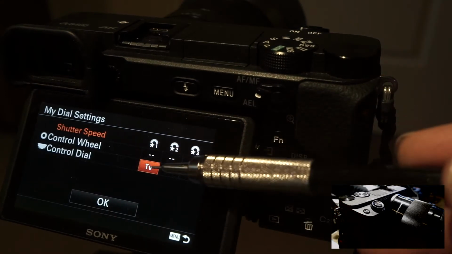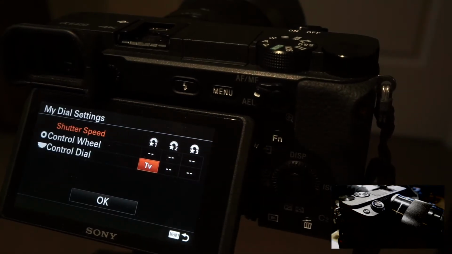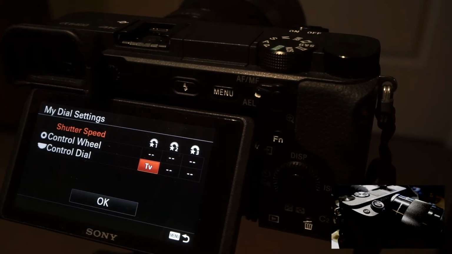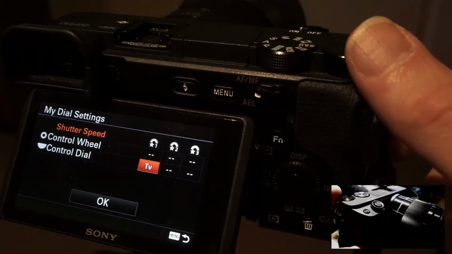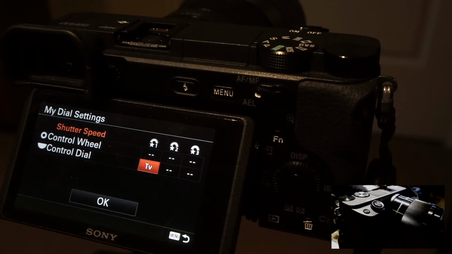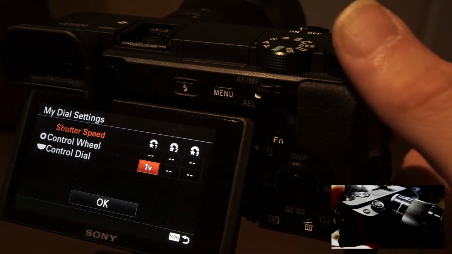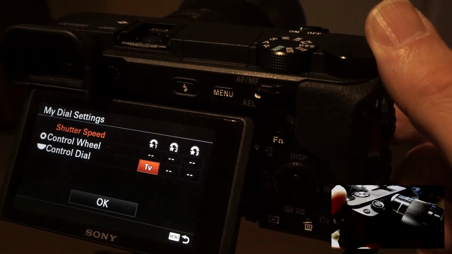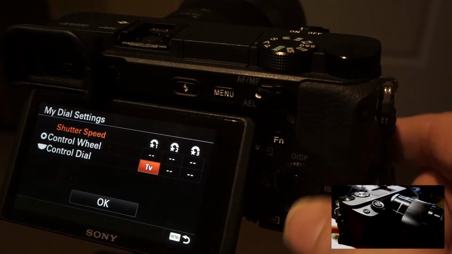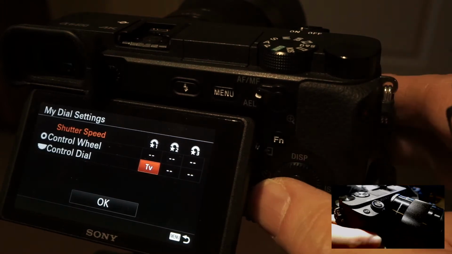Okay, so first thing you do is you click into My Dial, center button selects, and you can see I had mine set up for shutter speed. So that I go between aperture and shutter speed on this dial. But if you're going to be shooting in either aperture priority or shutter priority, then you're going to want this dial to go from its default to exposure comp. So you don't have to go back and fiddle with this goofy wheel back here.